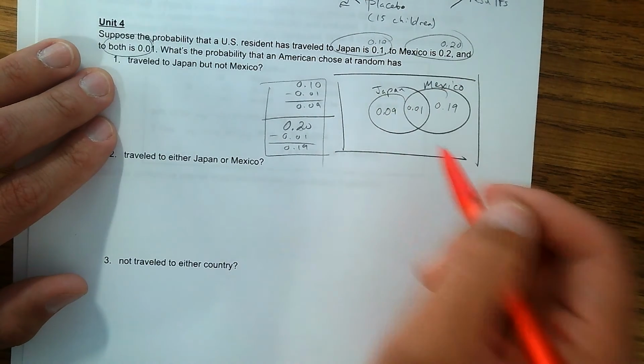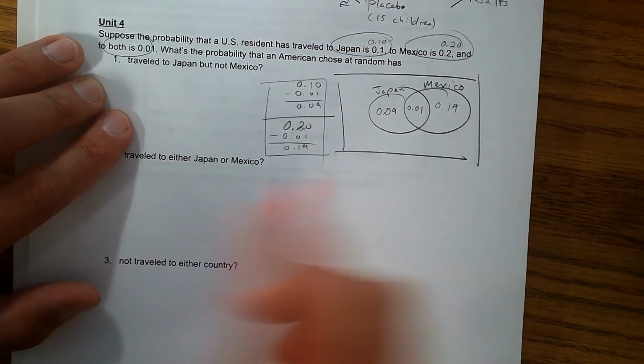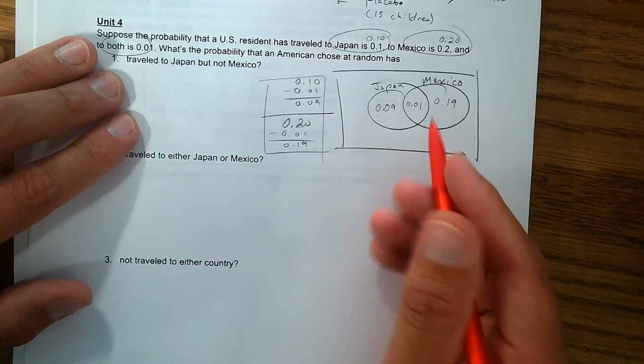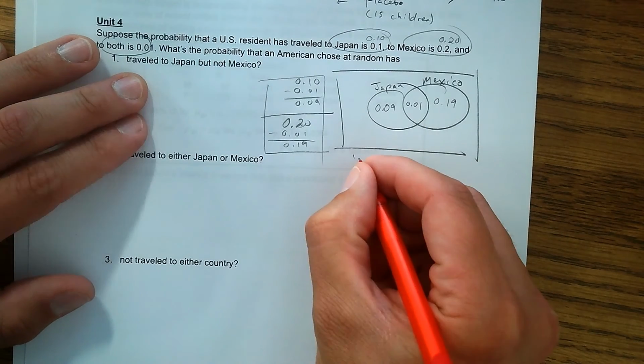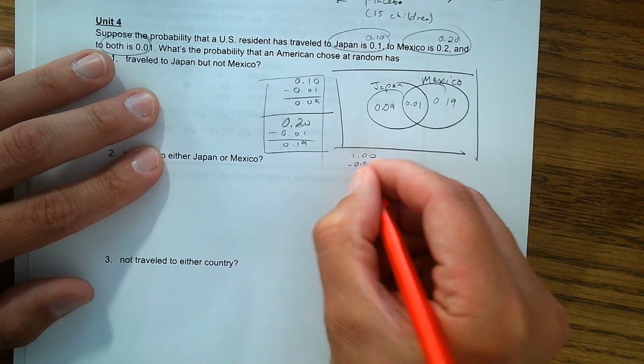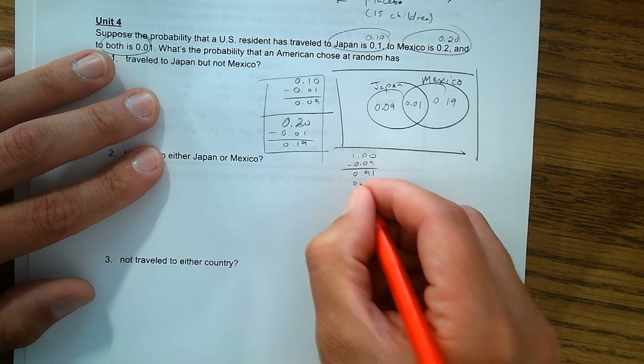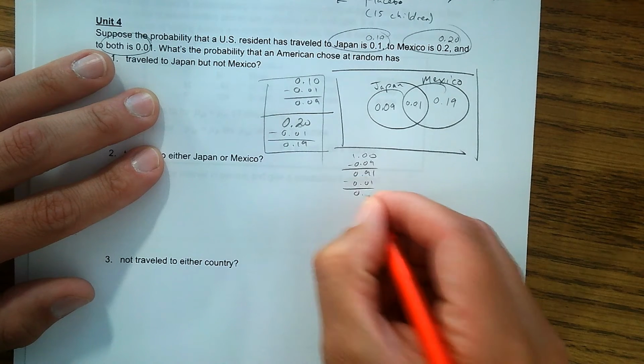So this whole box is supposed to add to 100%. So to add it to 100%, what we're going to do is say, well, 100%, which is like 1, take away each one of those numbers. So 1 minus 0.09, well, that's 0.91. Okay, let's take away 0.01. Well, that would be 0.90.